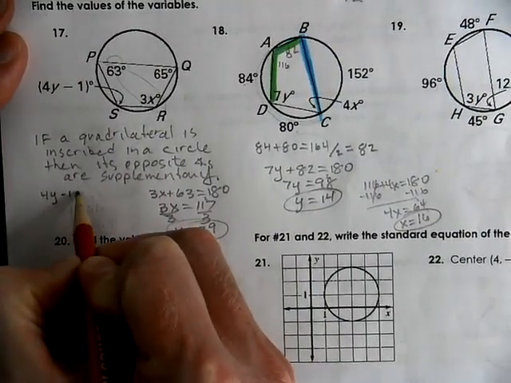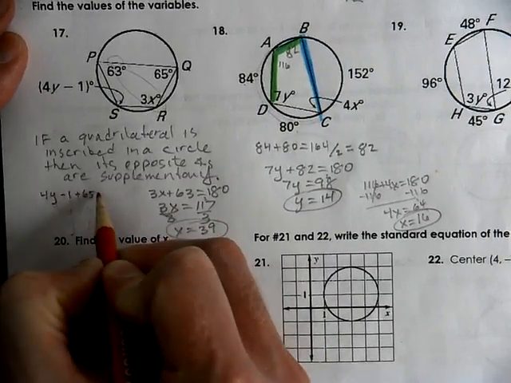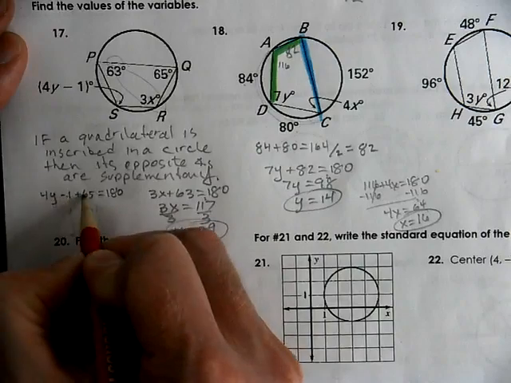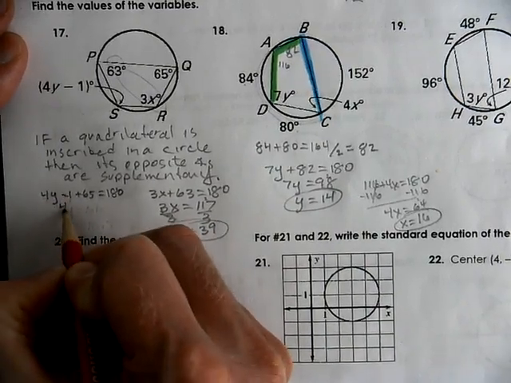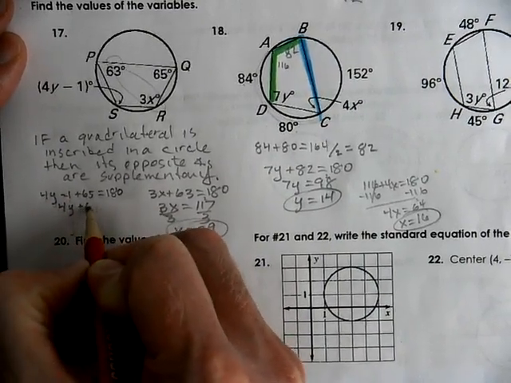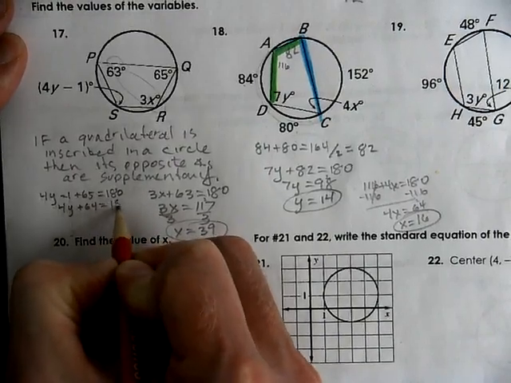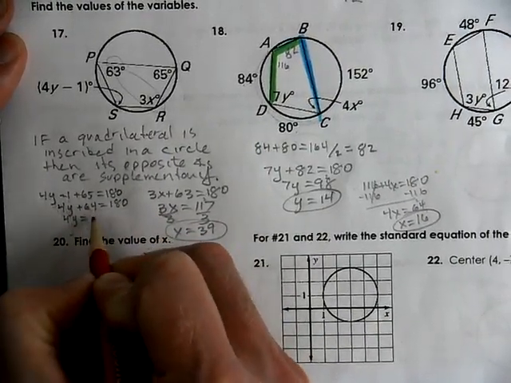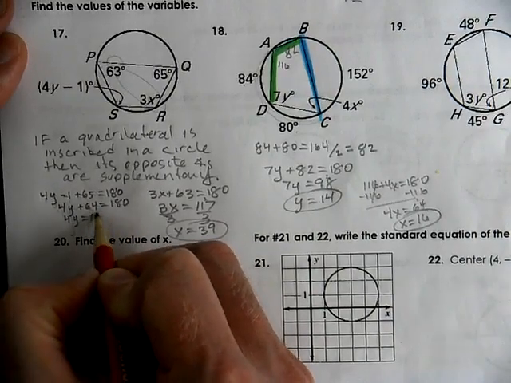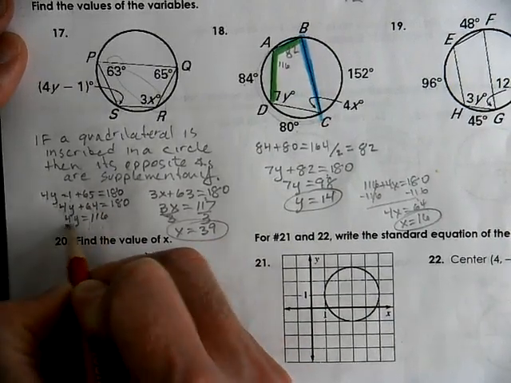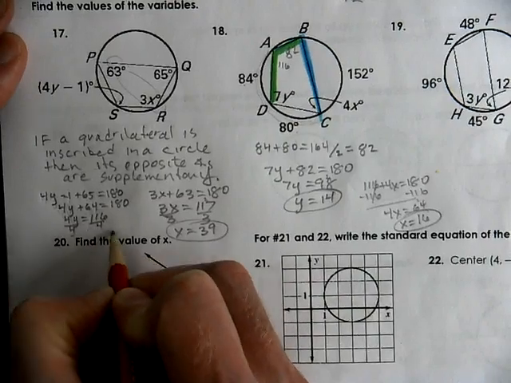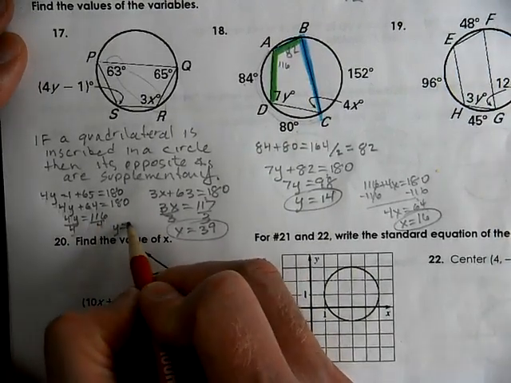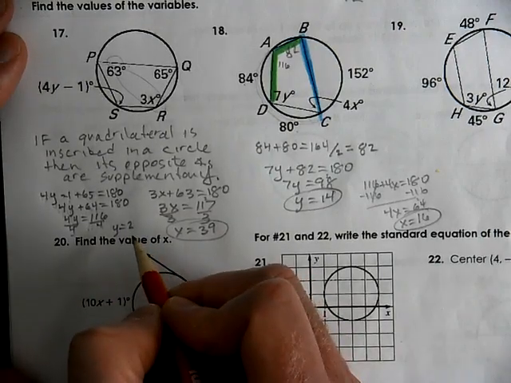4y minus 1 plus the 65 have to add up to be 180. Those two added together can be 64. We can subtract the 64 across to get 116. 4 goes into that 2 times.